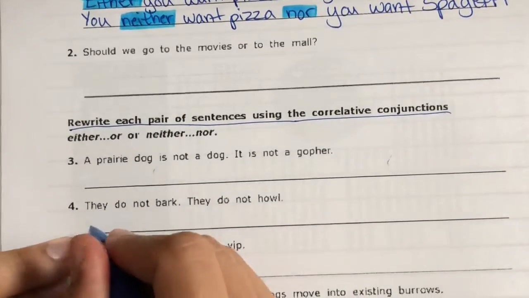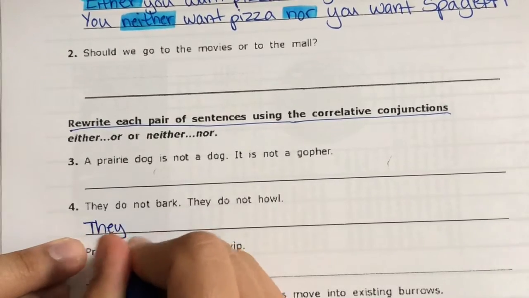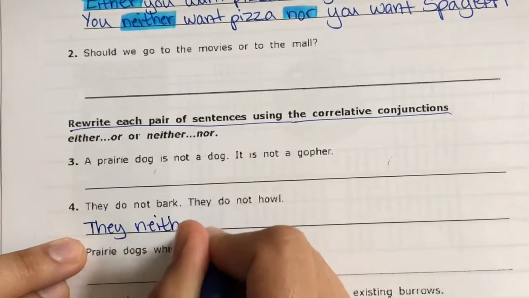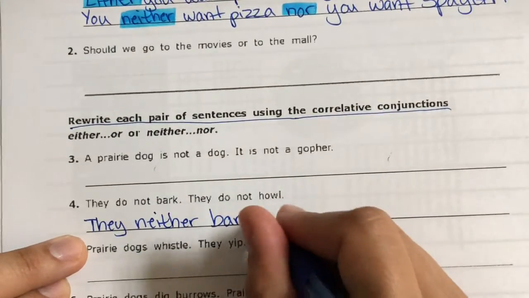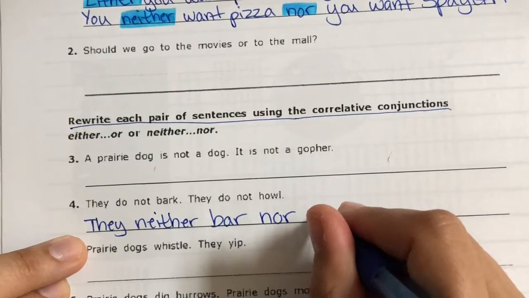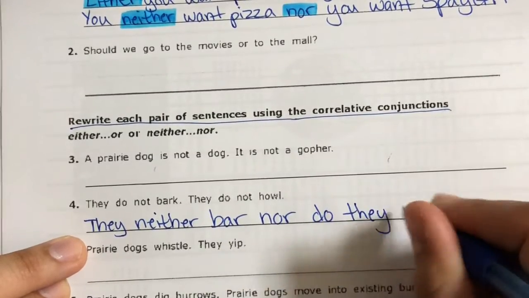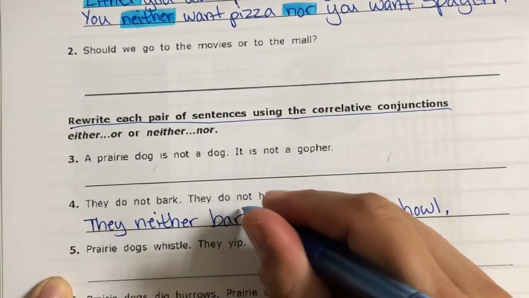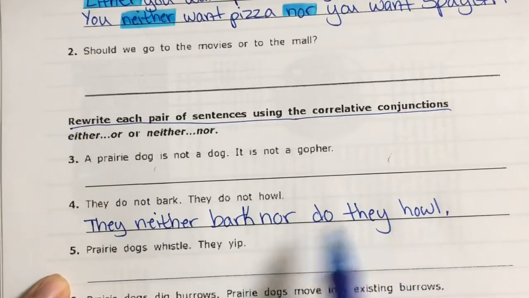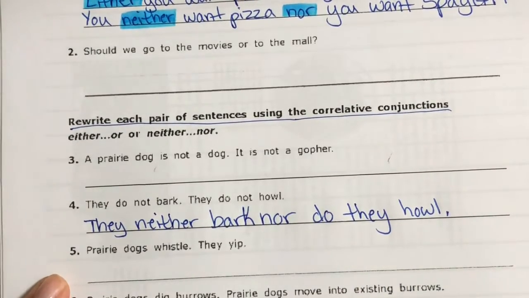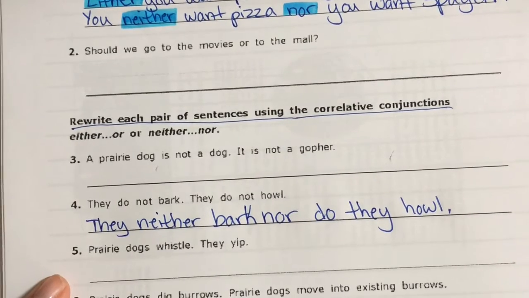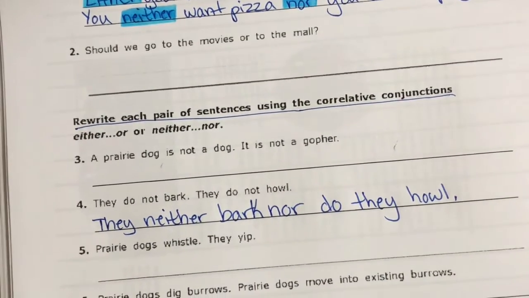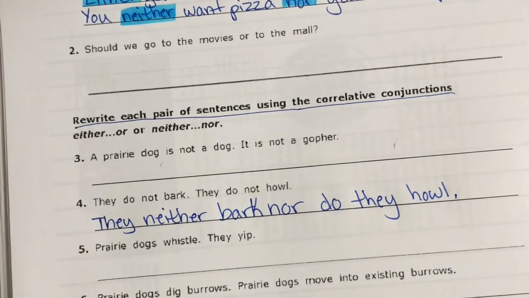And it says they neither bark nor do they howl. So you're going to see I changed some words, but the statement is still saying that they don't bark, and they don't howl. So you're going to have to say your sentence out loud so you can hear it. Because when you say your sentences out loud, you can hear where you made mistakes and where you need to fix things. So that's all you're doing for section 2. Make sure you read carefully and you identify if you're making a positive correlative conjunction or a negative one.